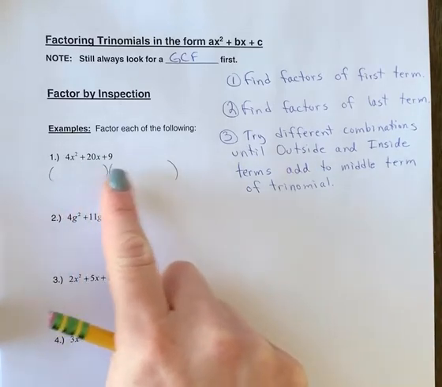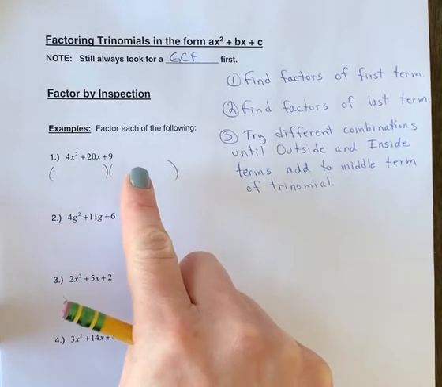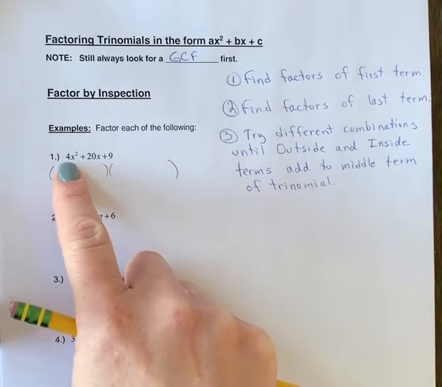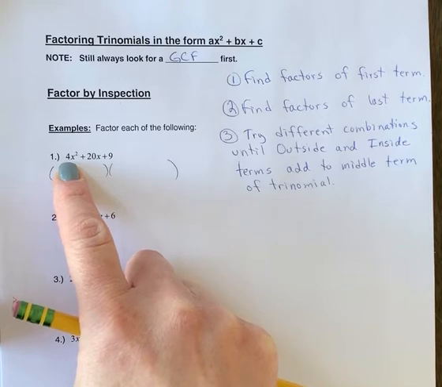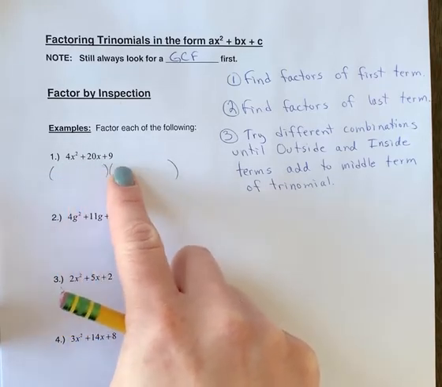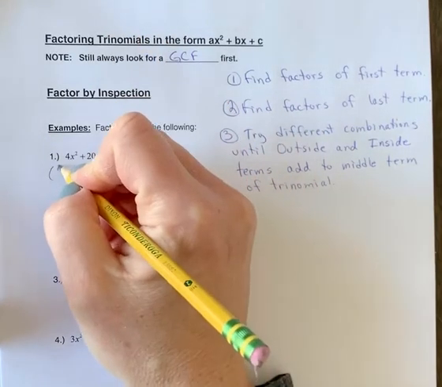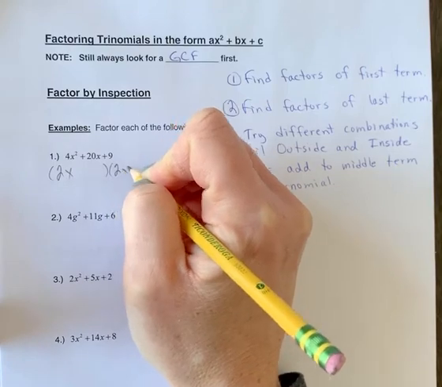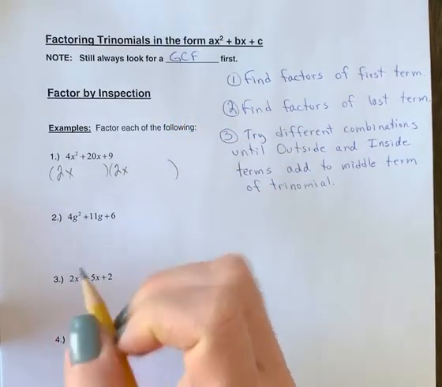Now, because you're going to do a little bit of guess and check ultimately, you're going to want to use pencil for this, okay? So the first number I'm going to look at is 4x squared. So I'm going to choose factors of 4x squared. I can choose 4 and 1 or 2 and 2. I'm going to try 2 and 2 first. I tend to not pick the factor with 1 in it as my first choice, okay?